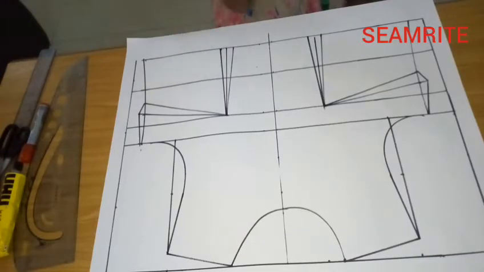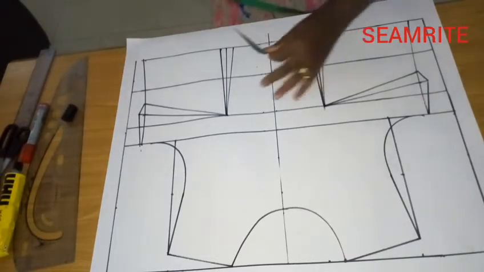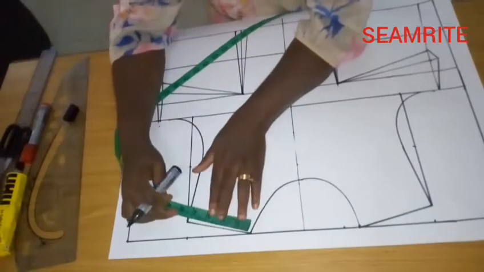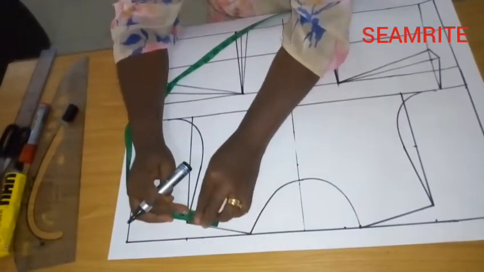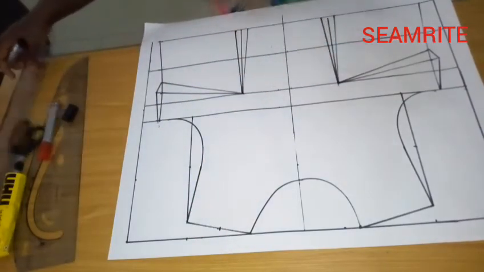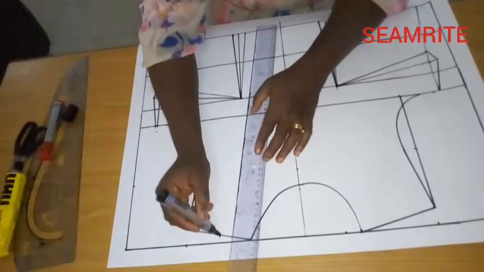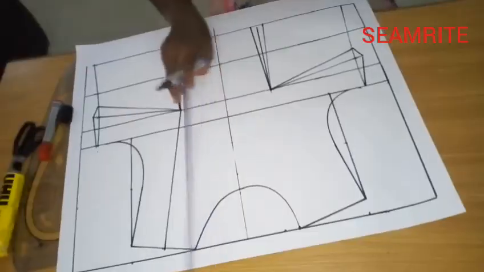Now what we always do first is to mark out our shoulder seam line. The midpoint of the shoulder seam line will be marked out for an accurate over bust tightening. Once that is done, you connect to the bust point.